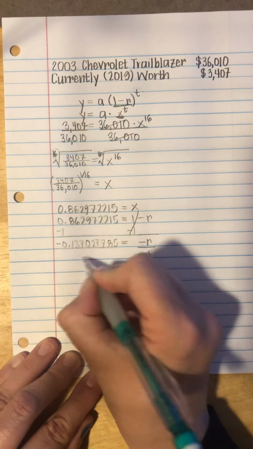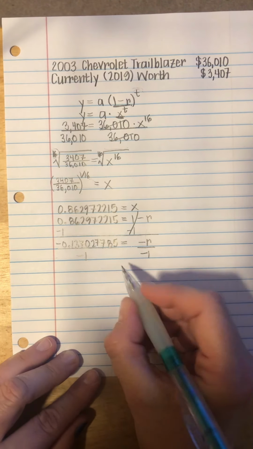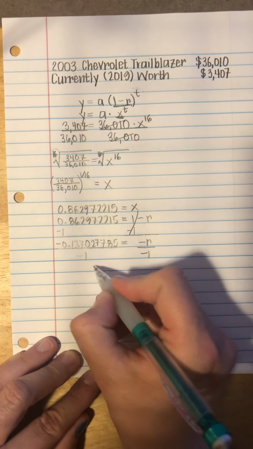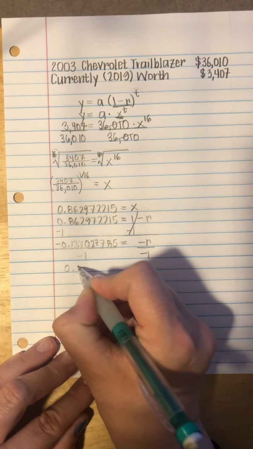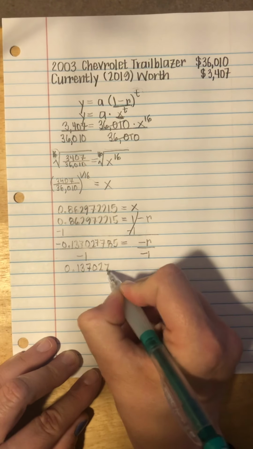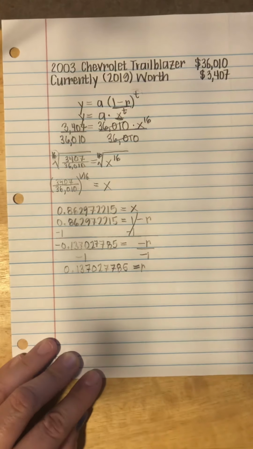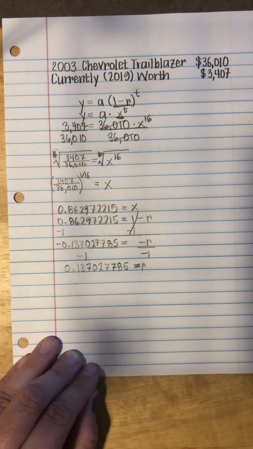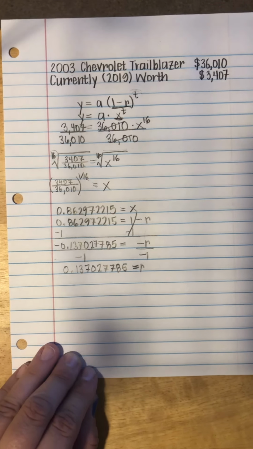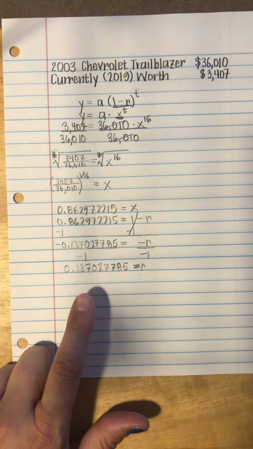Now what happens when you divide by -1? It's going to turn it to a positive, right? Negative divided by negative is going to turn to a positive. So I have 0.137027785 equals r. Now what we are going to do next, because we're trying to find the percent of decrease, this is not a percent.